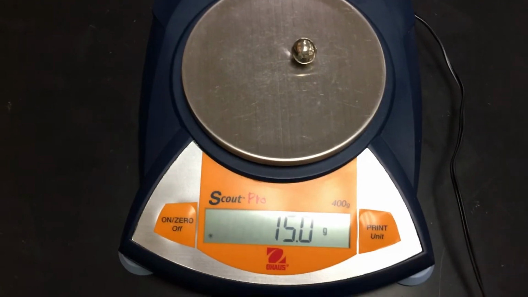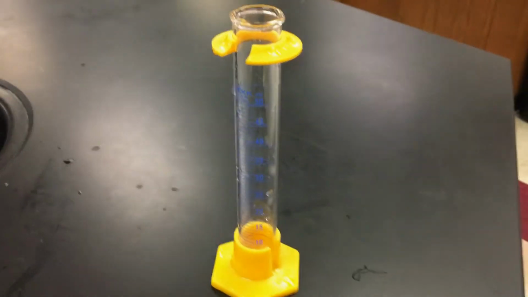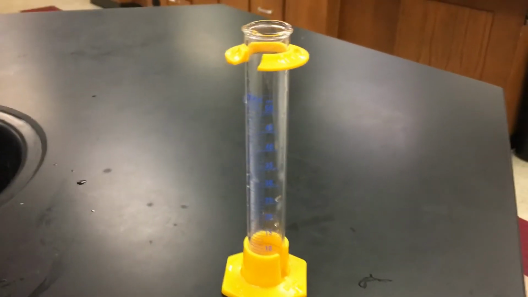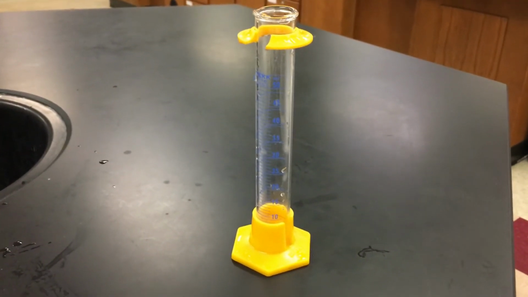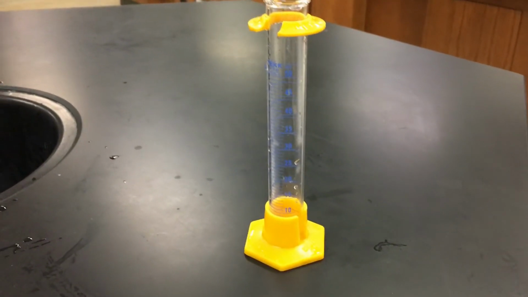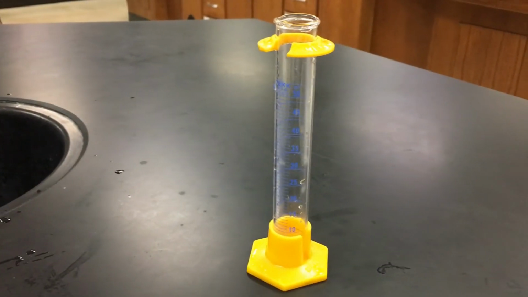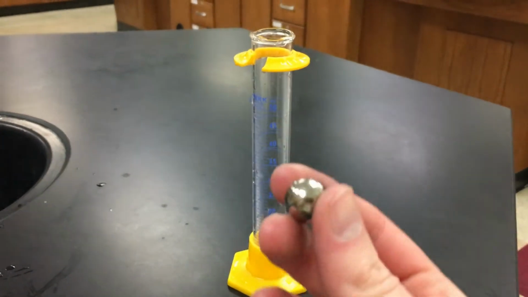So I've got that. Next comes the volume, which is something I have to get a little clever with. Now, if we had a nice block-shaped object, we could do length times width times height in centimeters times centimeters times centimeters. That would give us cubic centimeters, and that would be a volume, which we've done before with a block. In this case, I've got a marble.